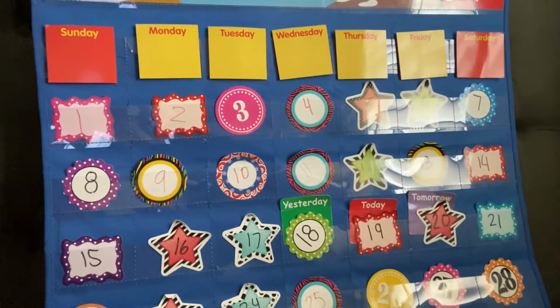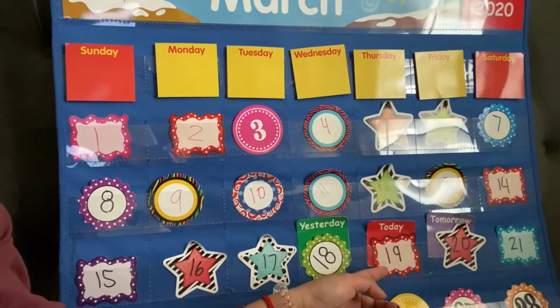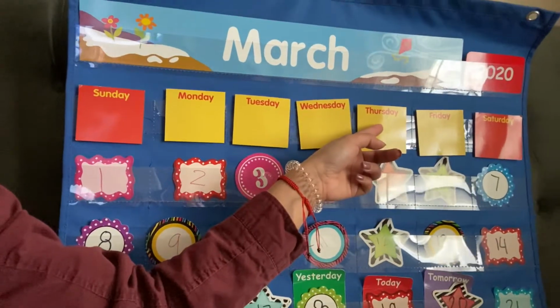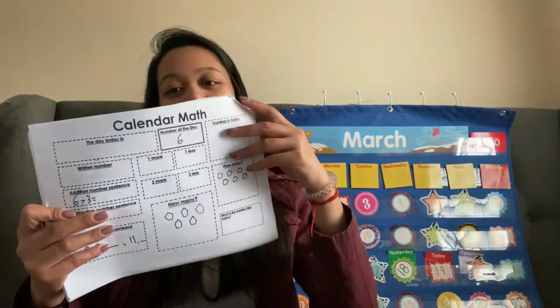March. What number is it? If yesterday was the 18, what's today? That's right, Rocketeers. It's March 19. And I know again because I'm going to go ahead and look for my red marker right here that says 19. And I'm going to follow my finger all the way up there. So we can say that today is Thursday, March 19, 2020.